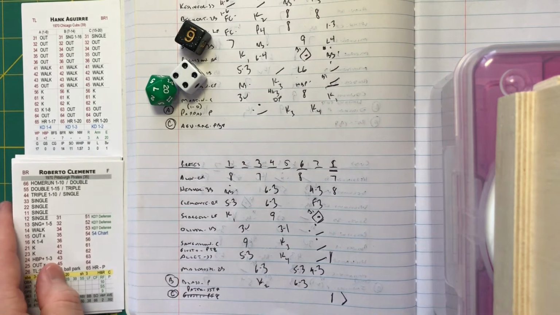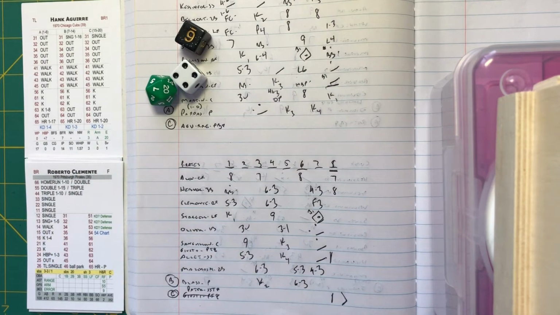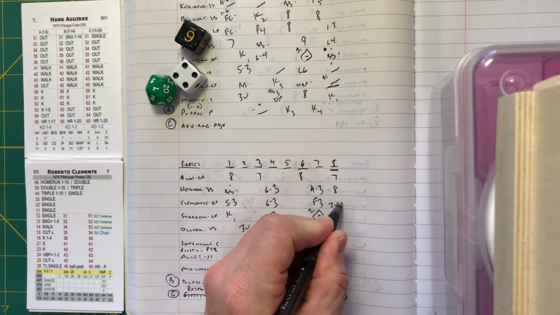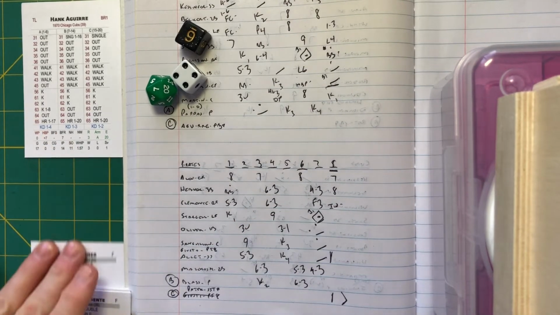And now comes the Faustian bargain. The Faustian bargain with the Pirates' order is, do you let the left-hander walk Clemente and go after Stargell, or do you bring the right-hander in to go after Clemente and hope he doesn't have to deal with Stargell? I don't want any part of a .352 hitting Roberto Clemente with first base open, so I'm going to walk him and have Gary go after Stargell.